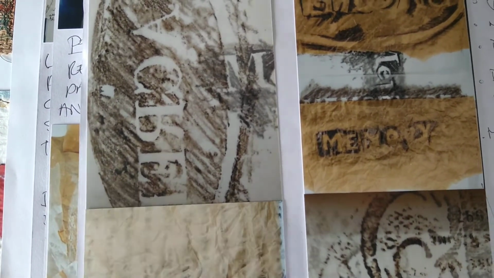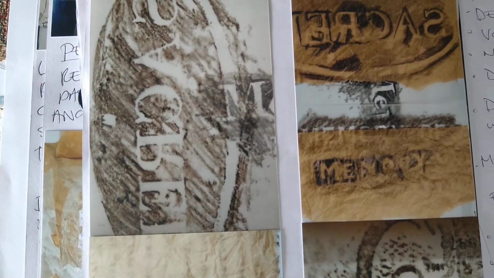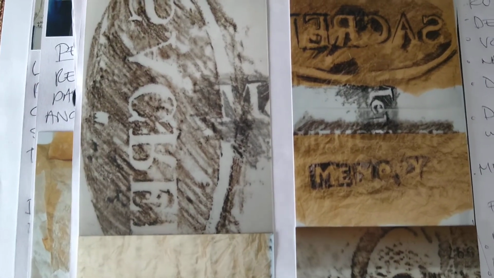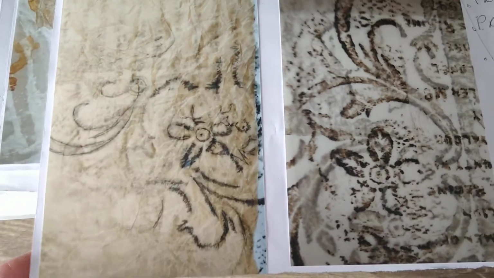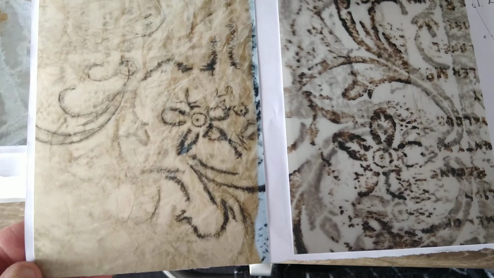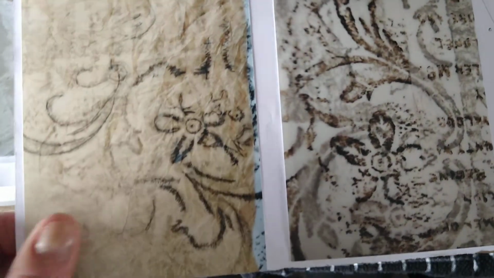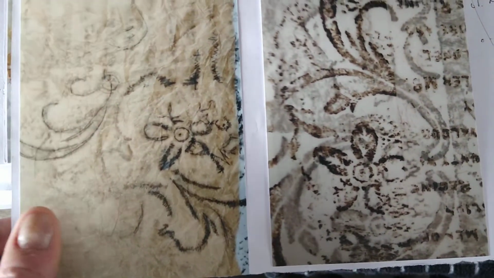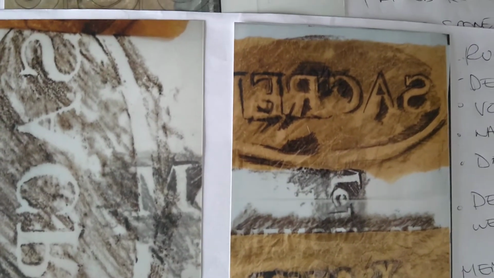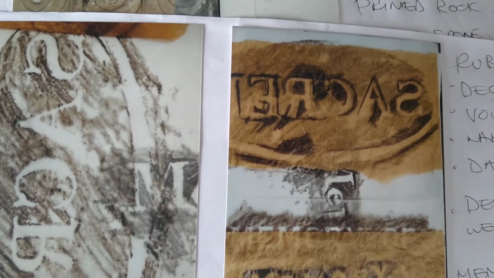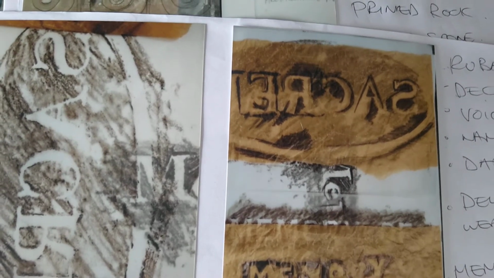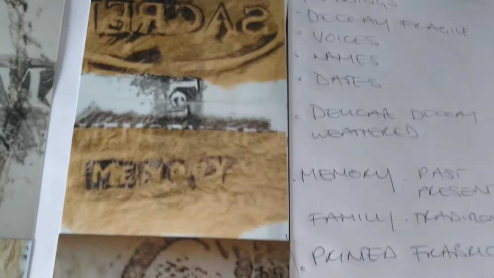And I think the tracing paper gives it a ghostly, translucent finish. And these are almost quite print-like, if you like, making rubbings from the direct source of the marks on the headstone. This one here, I made a link. It almost reminded me of what I was working on earlier with my school badge. So that started to work quite well.